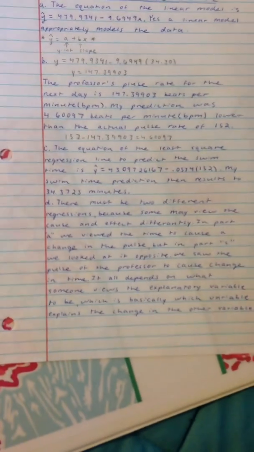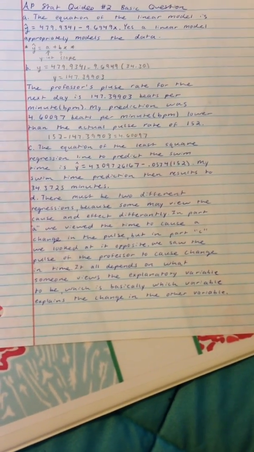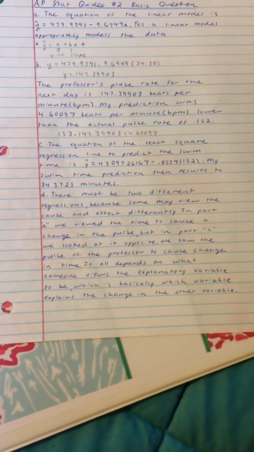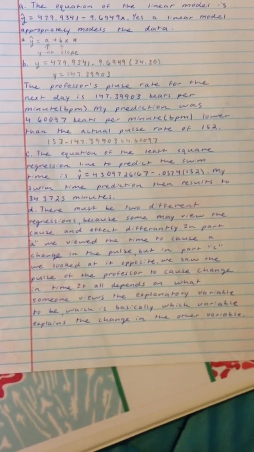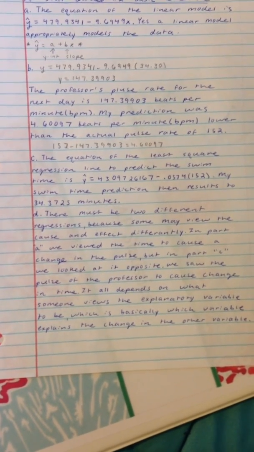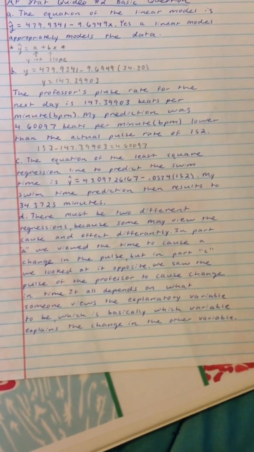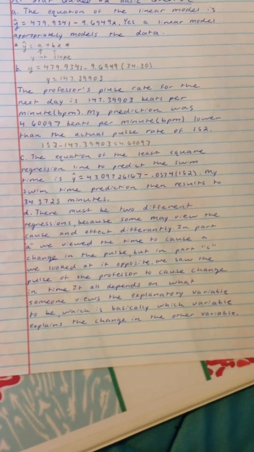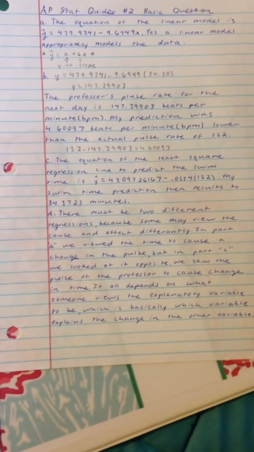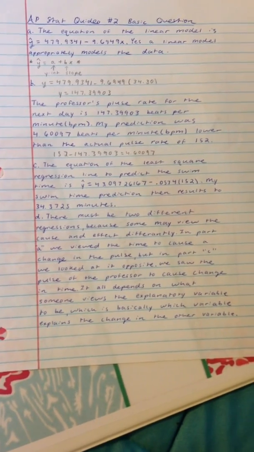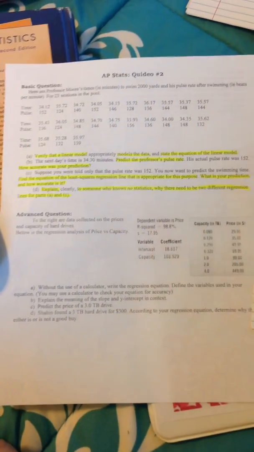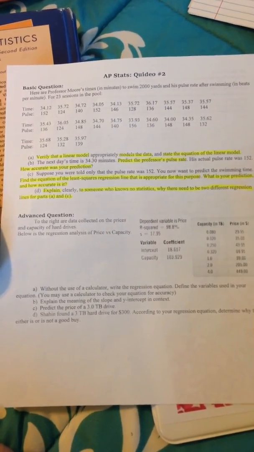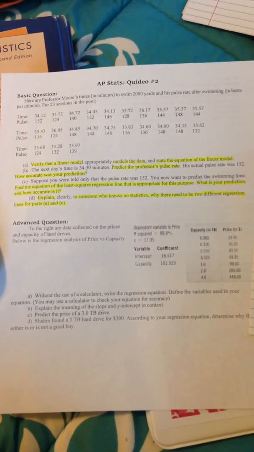So the equation of the least squares regression line to predict the swim time is y hat equals 43.0972667 minus 0.0574 times 152, since that's what they gave us. My swim time prediction then results to 34.3725 minutes.